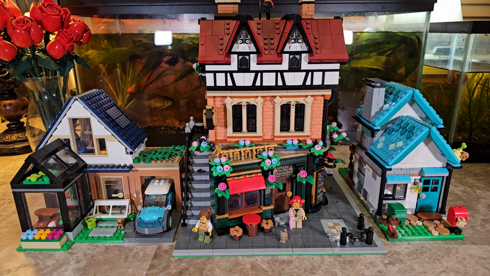This one on the left is the modern family house, if I'm not mistaken. Let me just confirm that. Yes, it is the family house and electric car. The middle one is the Tudor corner. And the one on the far right over here is the cozy house. Making sure I have all that right.